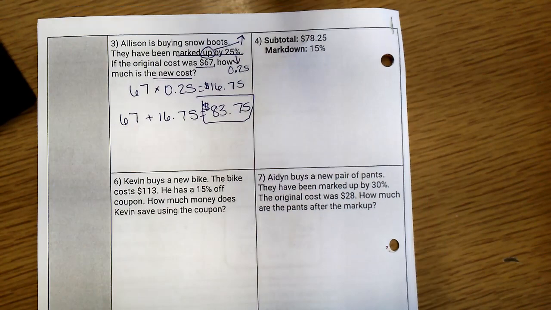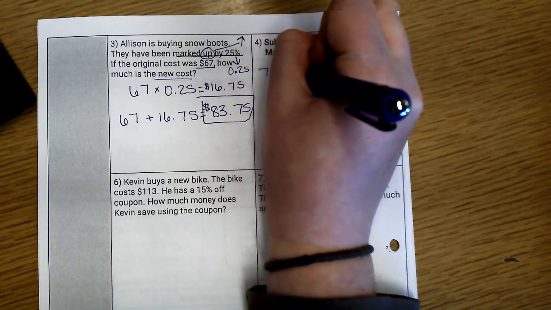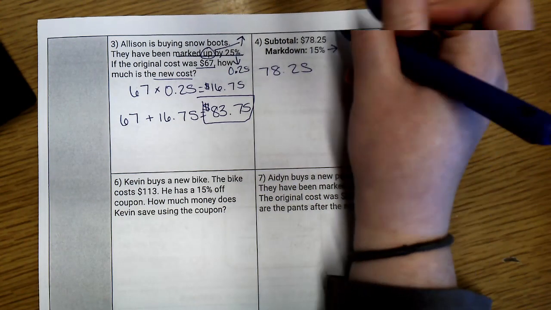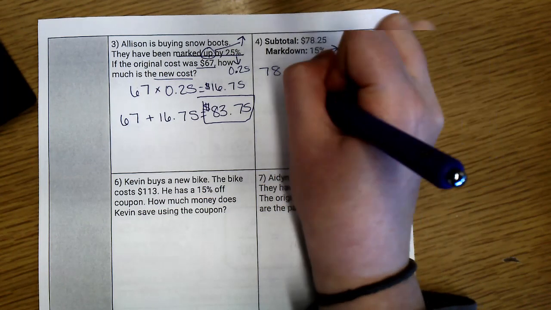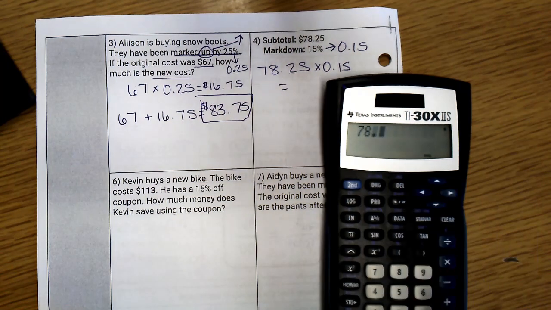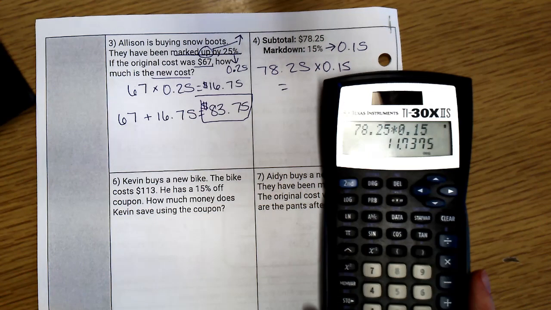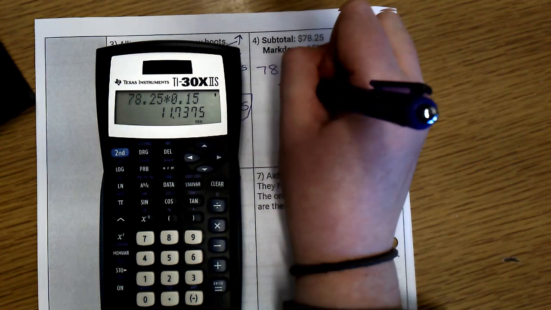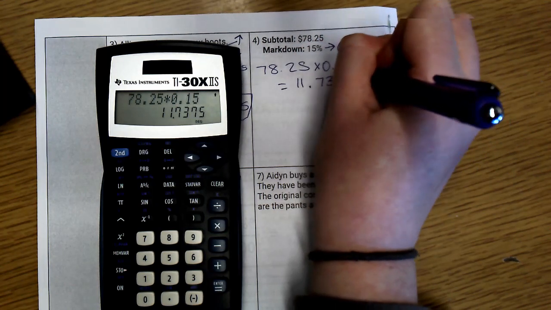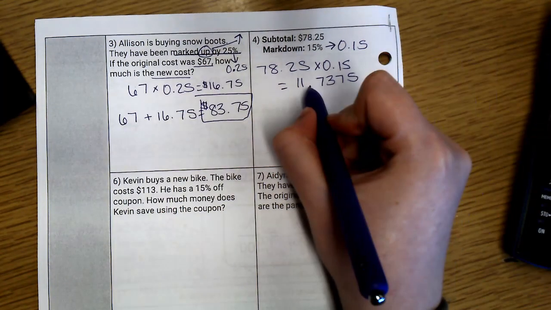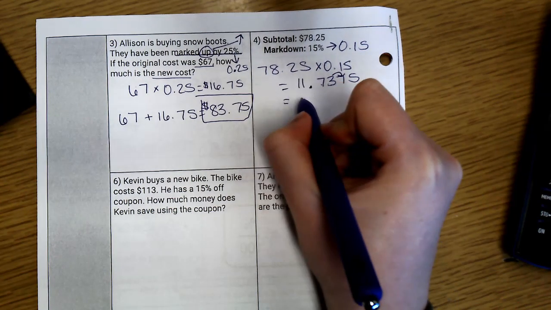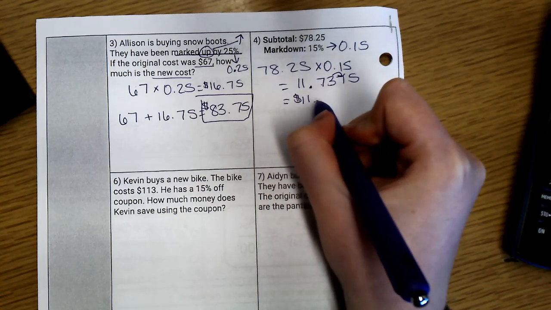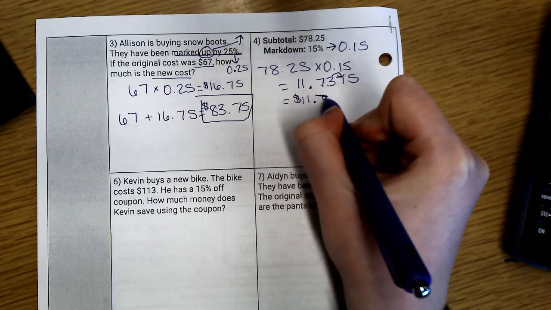Okay, on number 4, I'm going to take my subtotal. I'm going to multiply it by this percent as a decimal, which is 0.15. So 78.25 times 0.15 gives me 11.7375. I'm going to need to round this, so I go to my decimal point, I go to 2 numbers after, my 3 looks to my 7, 7 says get bigger, so I have $11 and 74 cents.